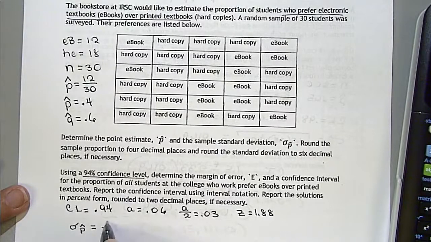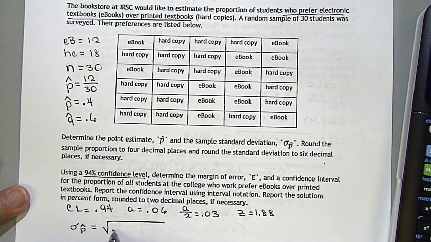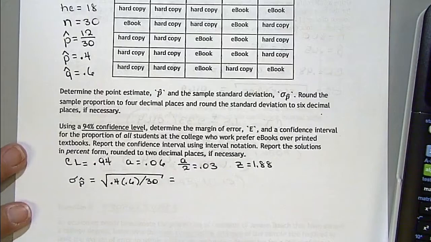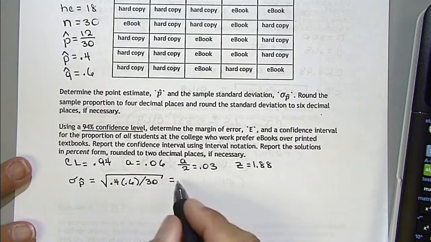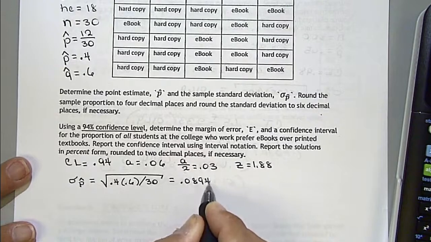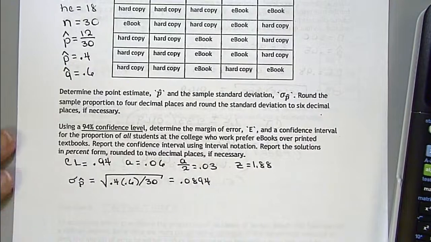Okay, so here we go. That's going to be the square root of p hat times q hat divided by the sample size. And all of you can do that calculation. You can just stick it in your calculator under the radical. Just make sure everything's under the radical, which means you may have to use parentheses. And I got 0.0894. How am I doing? Good? Any of you punching numbers and checking me? Thank you.